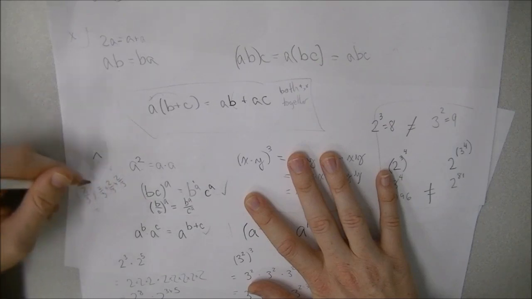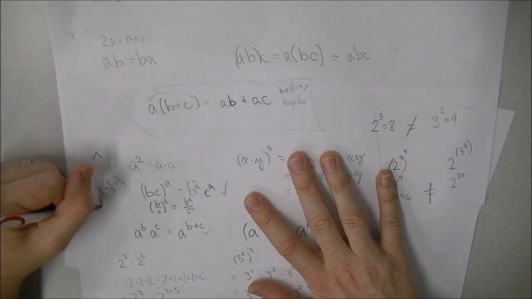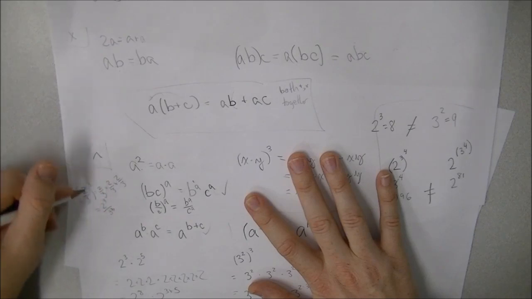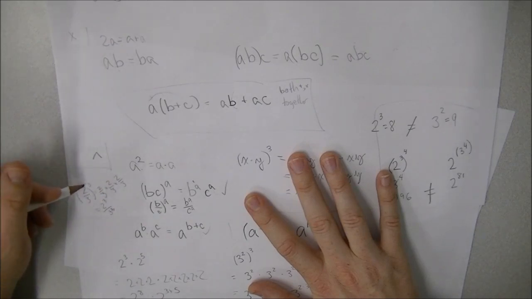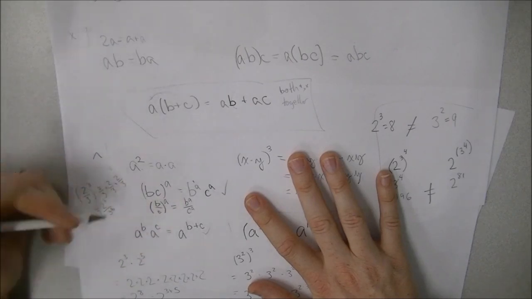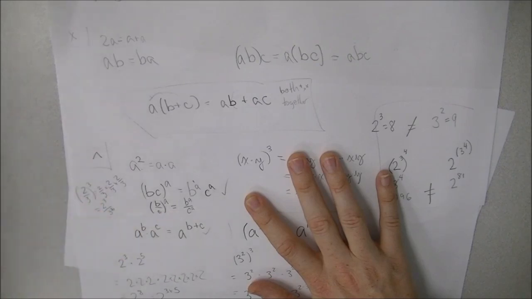And we know that with multiplication, we just multiply across the numerators and multiply across the denominators. So this is 2 cubed over 3 cubed. And so there we go. We've shown that exponentiation does in fact distribute across a division or through a fraction like this.